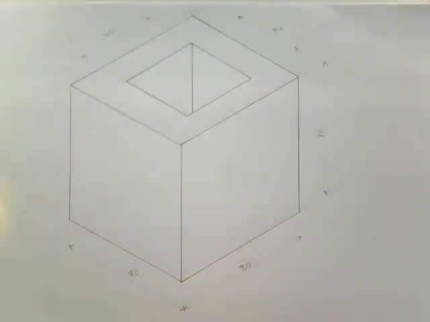Hello, welcome to this other example of isometric projection. I decided to make this example so as to make the earlier one clearer, because some of you may not be able to follow the first one I demonstrated. So this is just a complement of what we've done earlier.